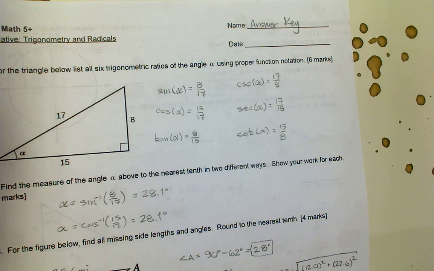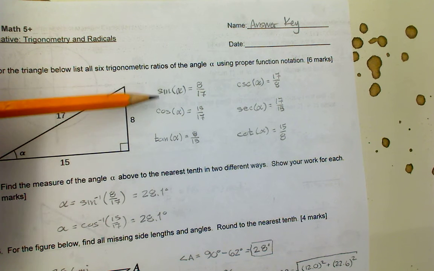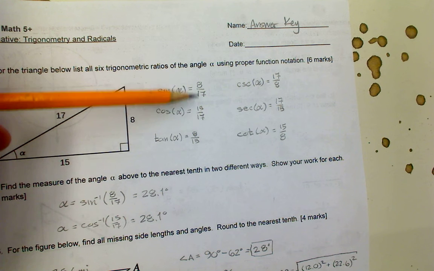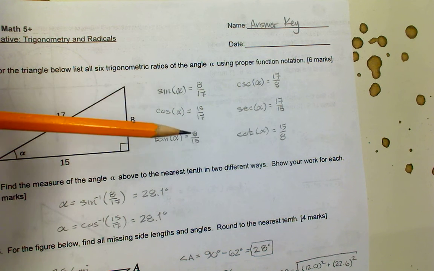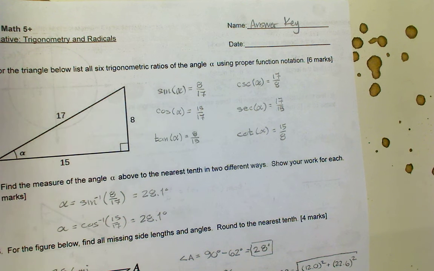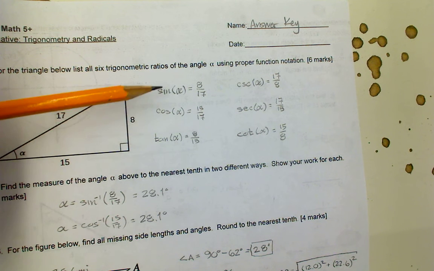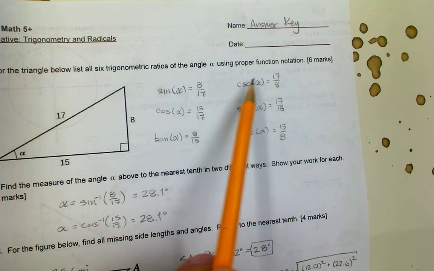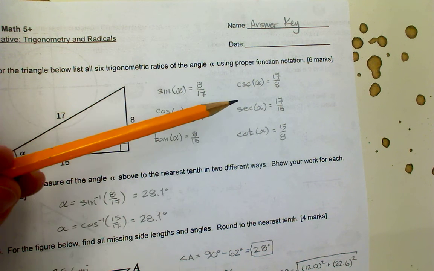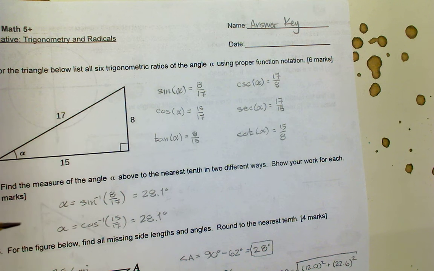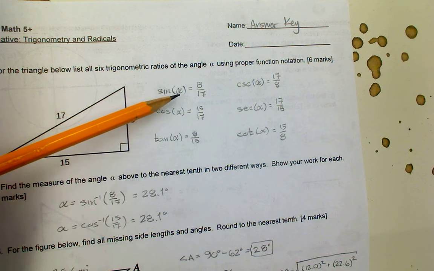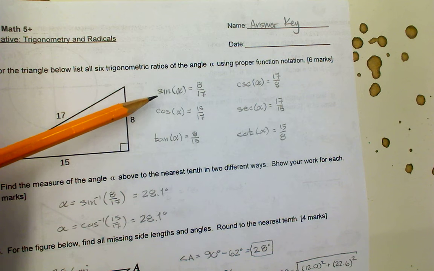So this is really an assessment of whether or not you know the names of the trigonometric ratios and which 2 sides you use, and which one is the numerator and which one is the denominator. And then also if you understand what I mean when I said using proper function notation. Remember sine, cosine, tangent, cosecant, secant, and cotangent, those are all functions, and they take an argument, which is an angle. So we use function notation just as I've done here.